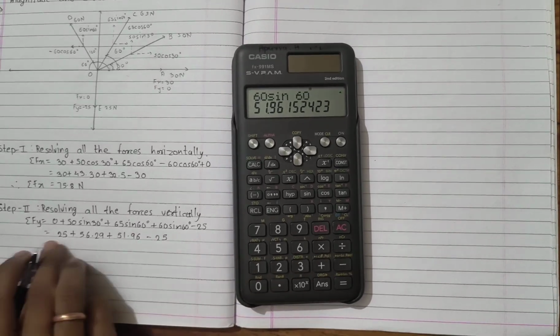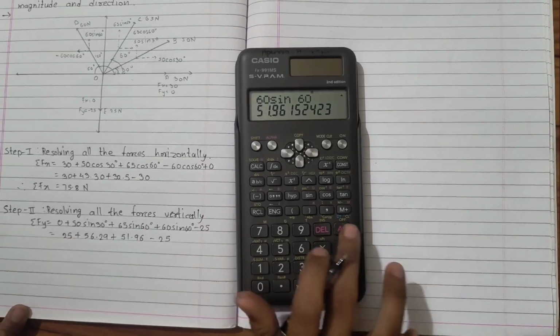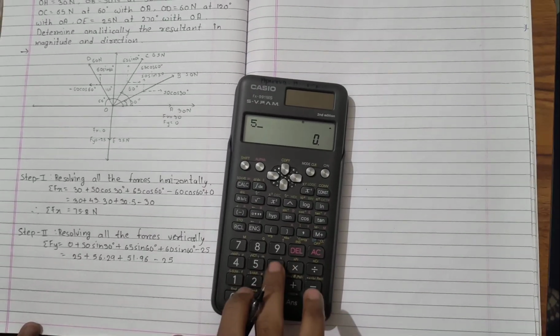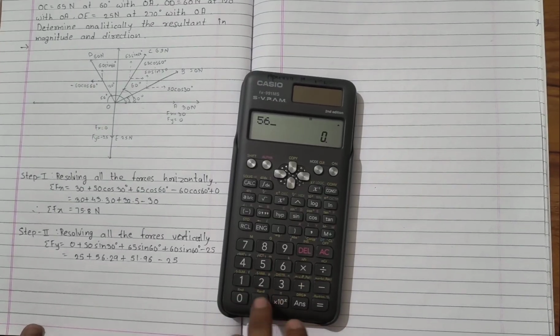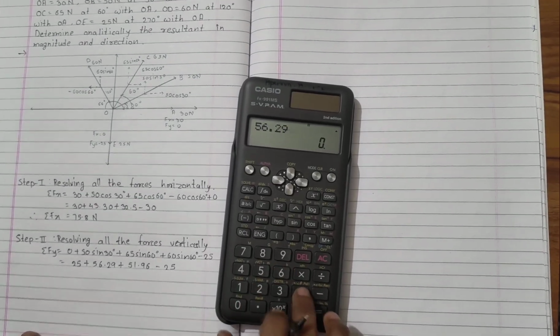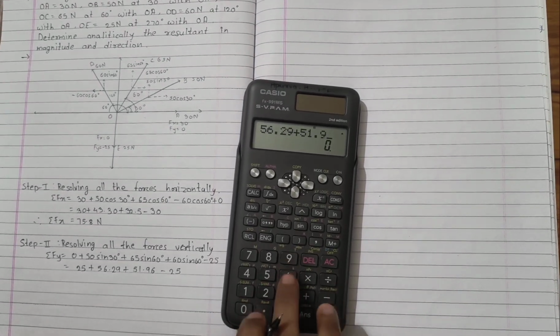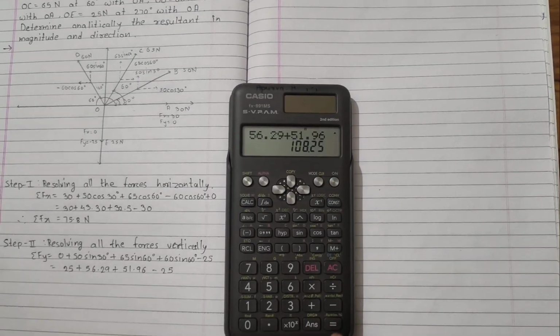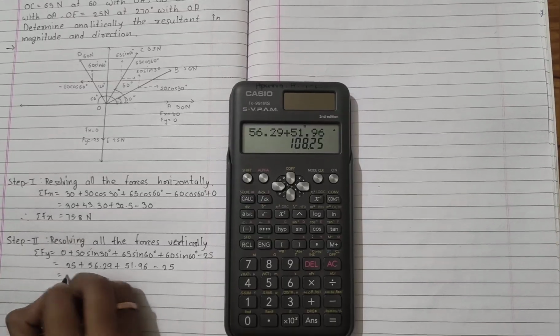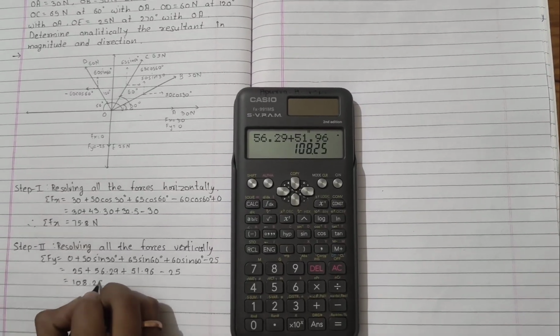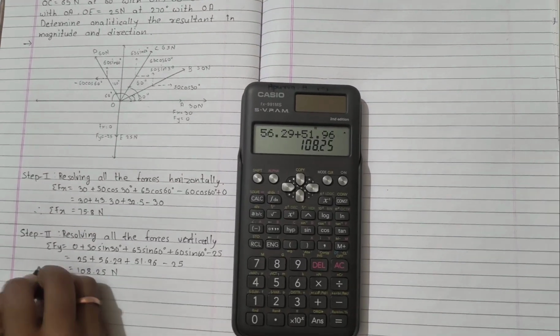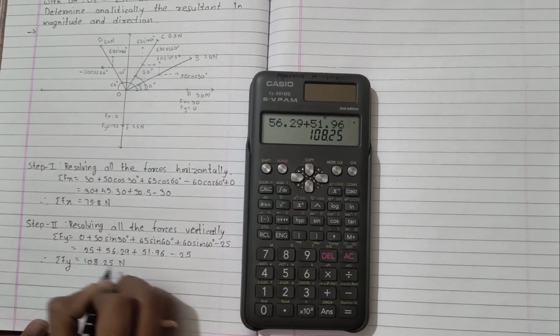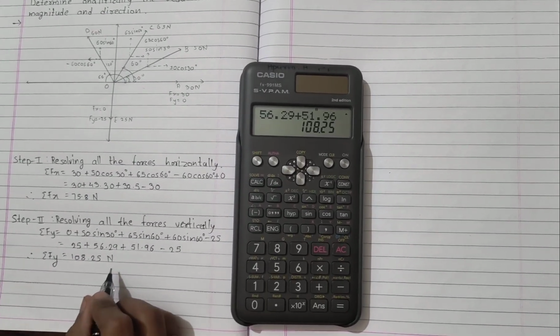Here minus 25 plus 25 get cancelled. Therefore 56.29 plus 51.96 is equal to 108.25 Newton. Therefore, summation F of y is equal to 108.25 Newton.